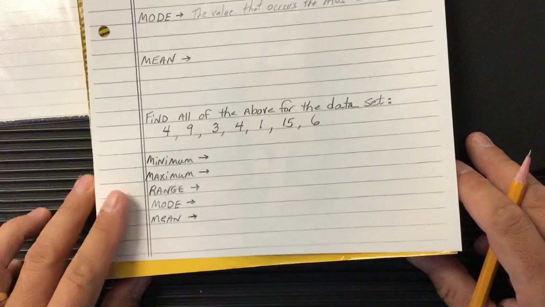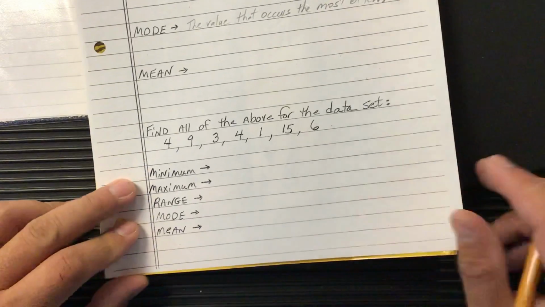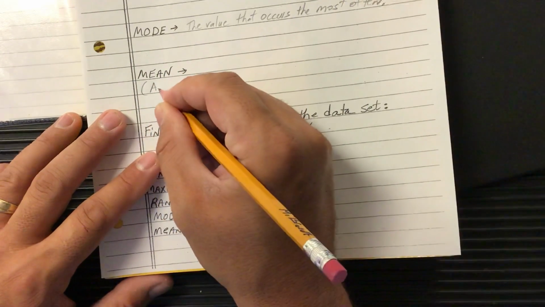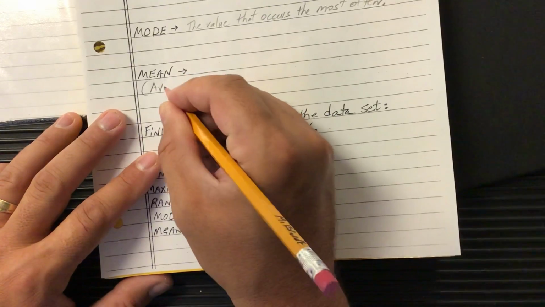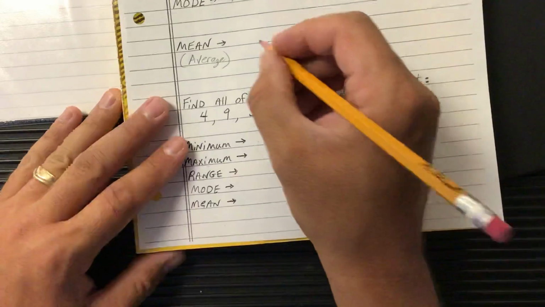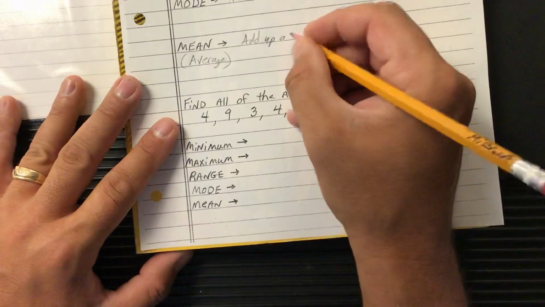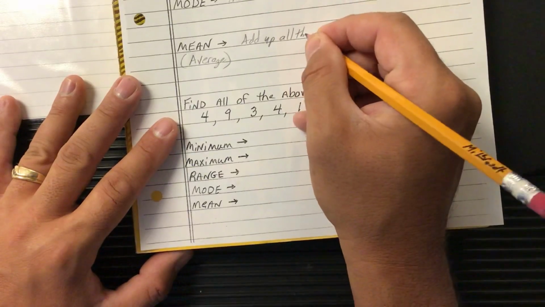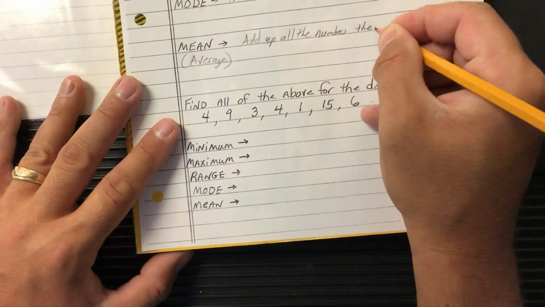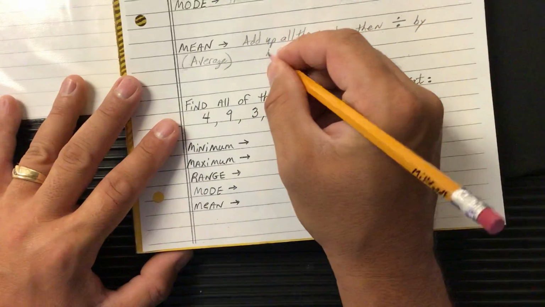How about the mean? You remember what that is also called? Starts with an A. Average. Yeah, it's also called the average. So how do we get the average? You add up all the numbers. Then you divide by how many numbers you have.